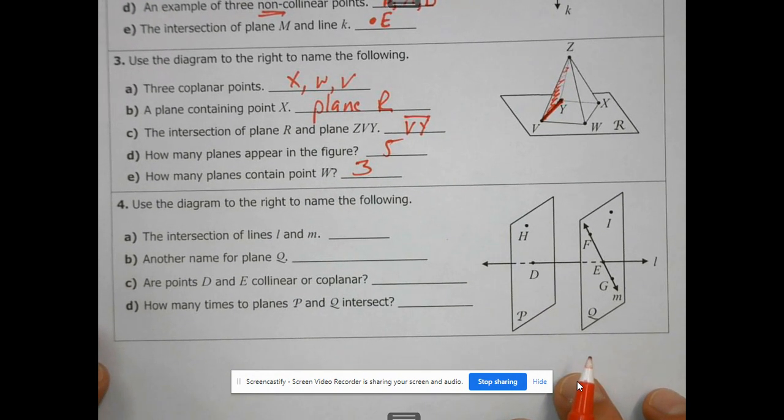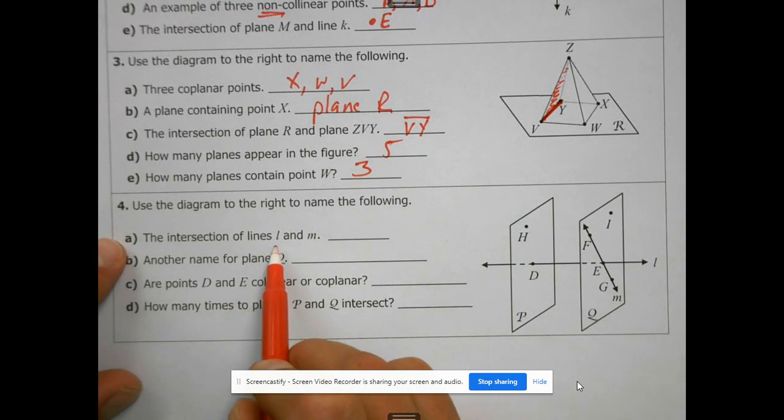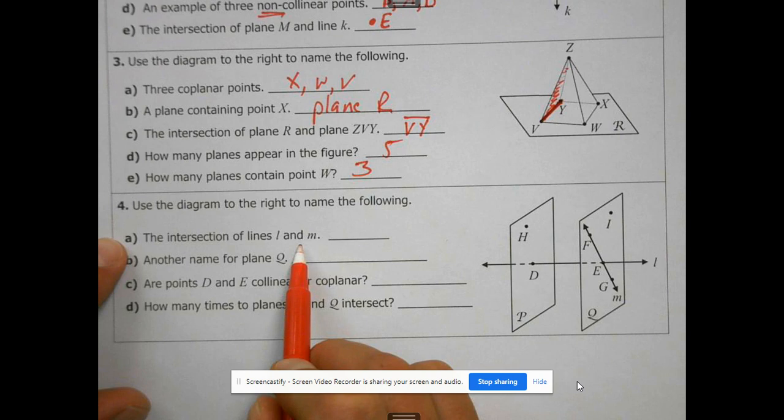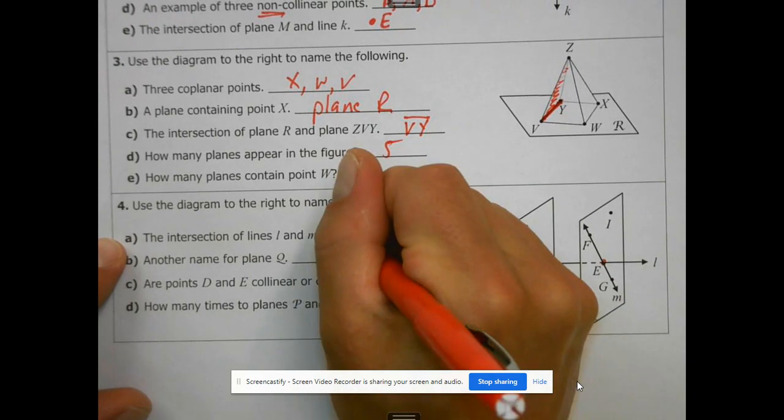Last section. A says the intersections of lines L and M. Remember, 2 lines intersect at a point. So find the point where these 2 lines intersect at. Here's line L. Here's line M. They intersect at point E.